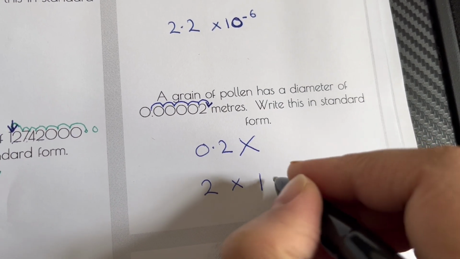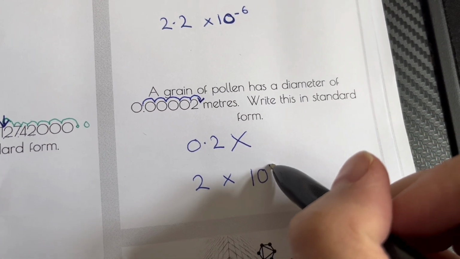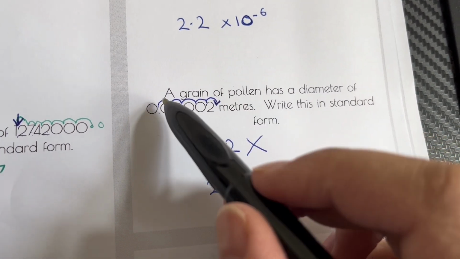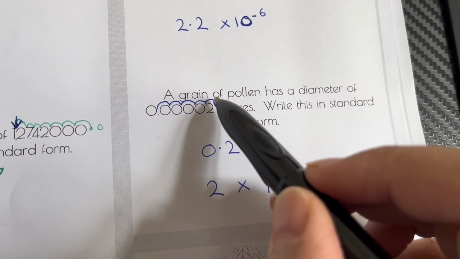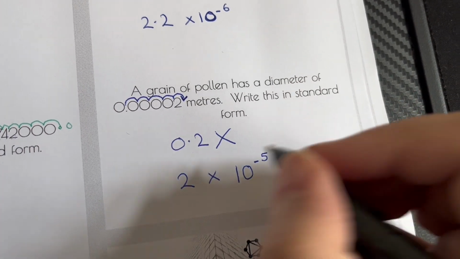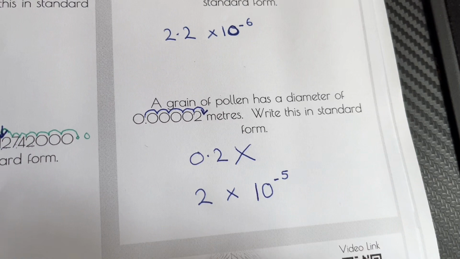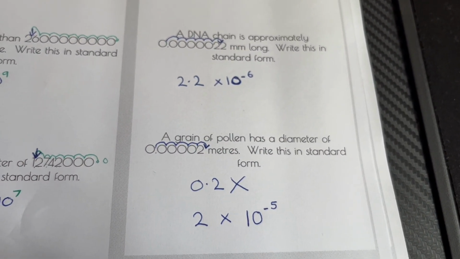So I'm just going to stick with 2 times by 10, and again we're going to need a minus power because we made our number bigger. And I'm just going to count my jumps. So I've got 1, 2, 3, 4, 5. Okay, so therefore it's 2 times by 10 to the power of minus 5. Okay, so it's 2 times by 10 to the power of minus 5, and that's the final answer.